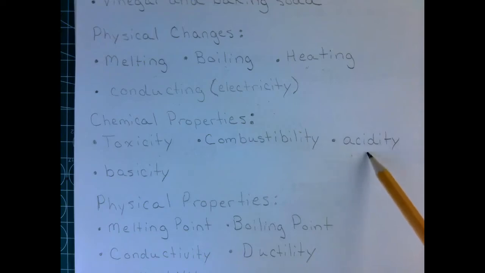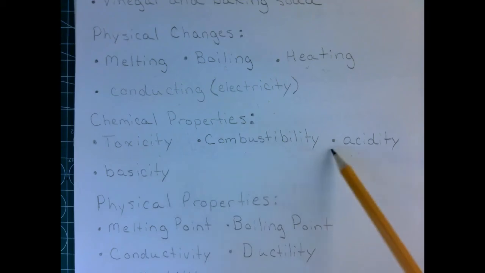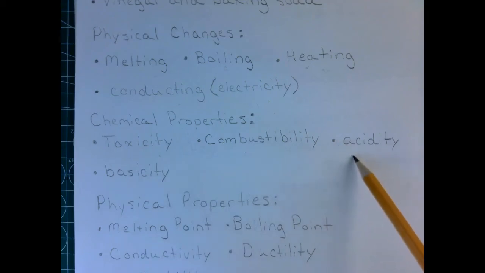And then something we're going to talk about a little bit later will be acidity and basicity. And these are intrinsic to a specific form of matter. You would have to have some sort of chemical reaction to change the acidity or basicity of a compound.